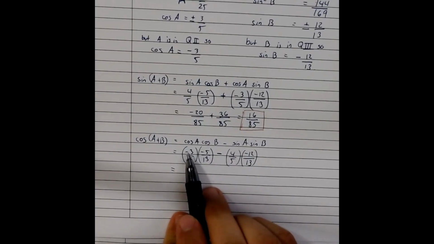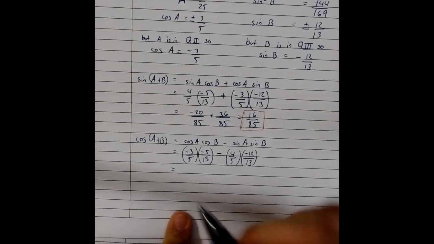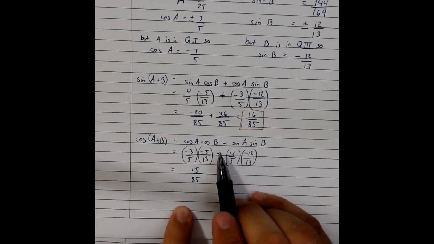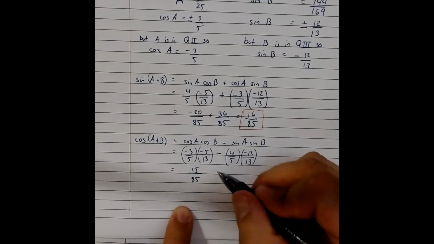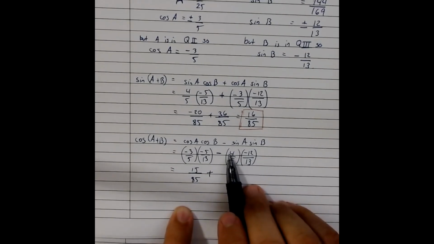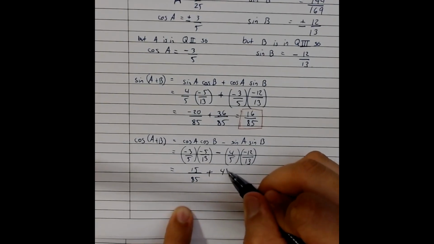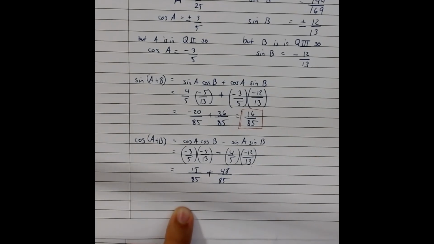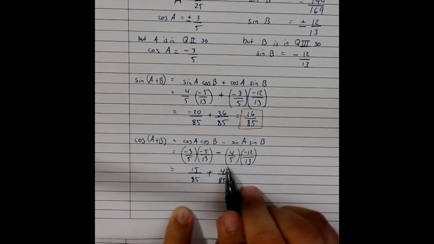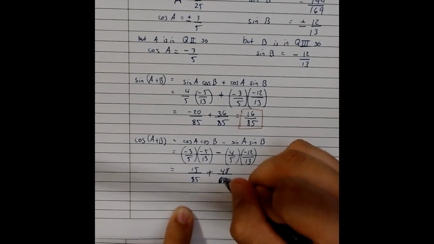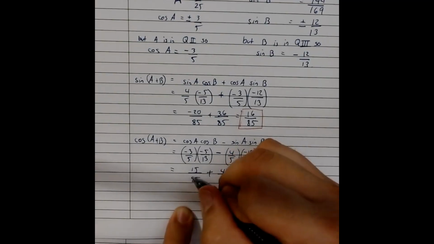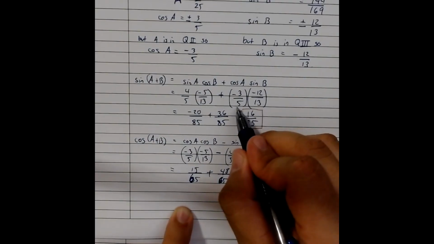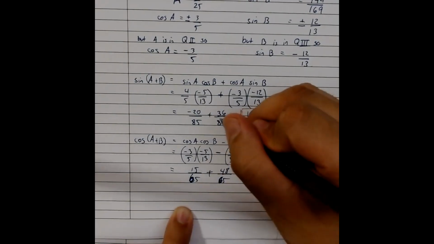All right, so double negative makes that a positive 15 over 85. Here, that's minus, but there's another minus, so that'll become plus. That's 48 over 85. And, oh, you know what? 13 times 5 is 65, isn't it? Should be 65. Same thing up here. 13, that should be 65, yeah.